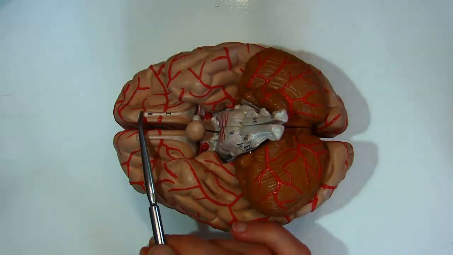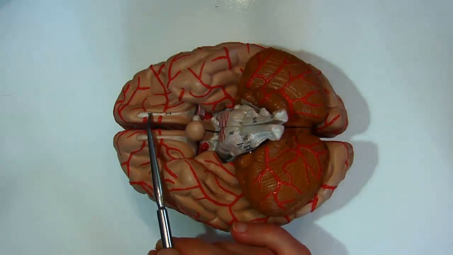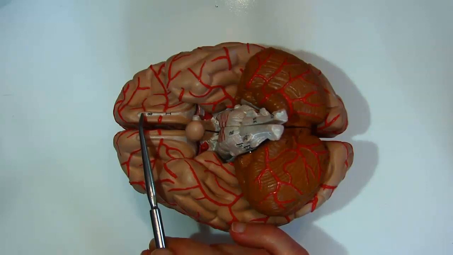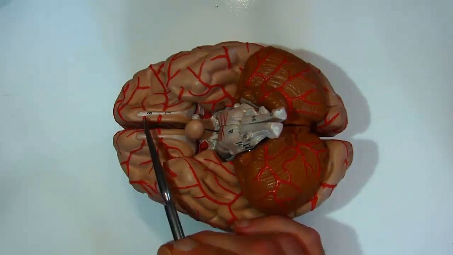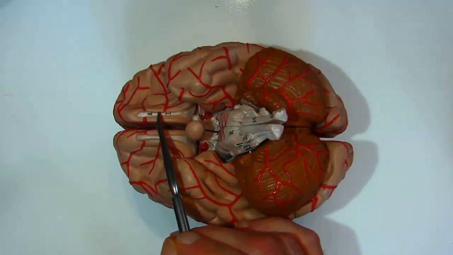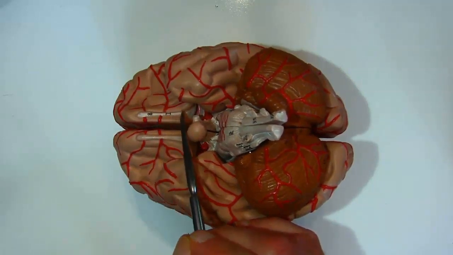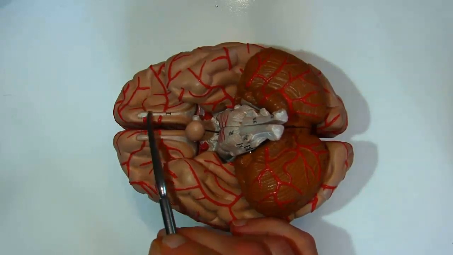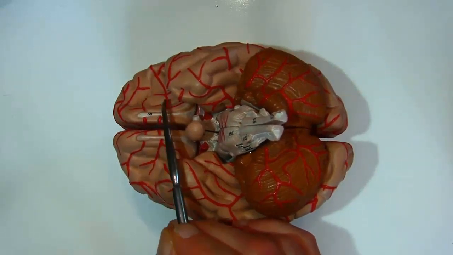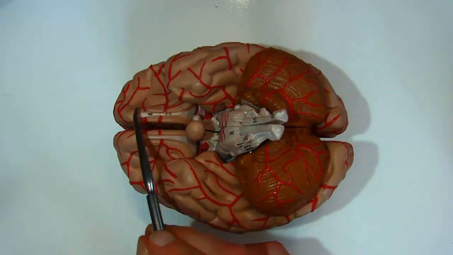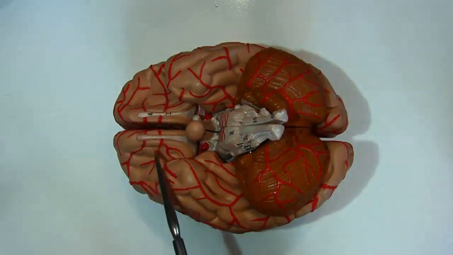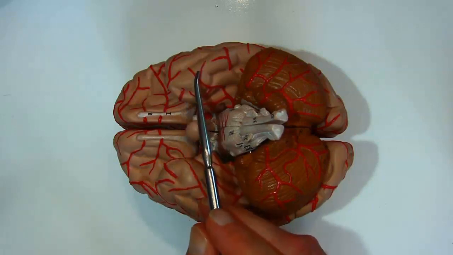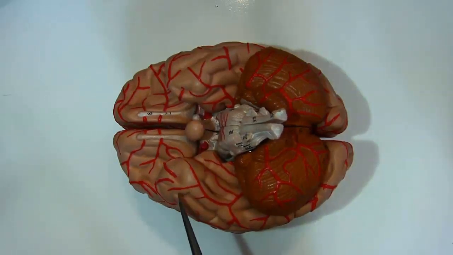So this structure right here, this is the olfactory bulb. So this is where the olfactory nerve will attach to. And posterior to that, we have the olfactory tract, which runs back this way. So olfactory bulb, olfactory tract. Again, we're looking at the frontal lobe right here. So this part of the cerebrum is the frontal lobe, and temporal lobes are here and here.